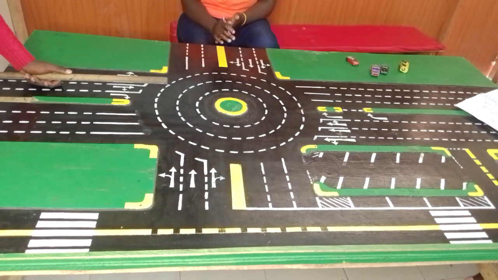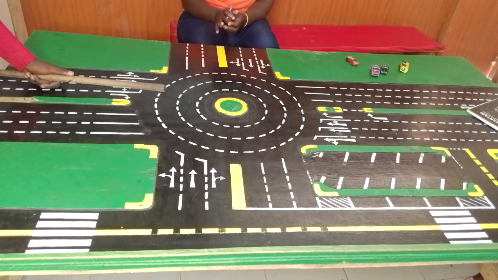Lesson number 3, part number 3. It will be about features found in the model town board and signs found in the model town board.